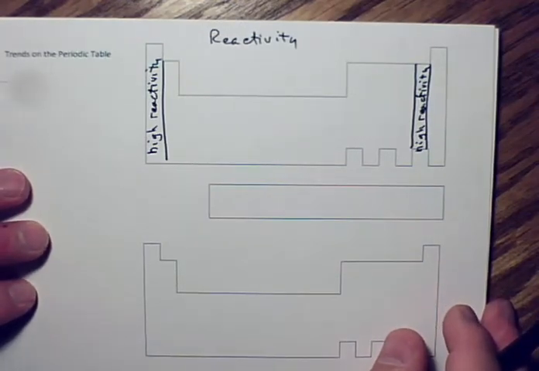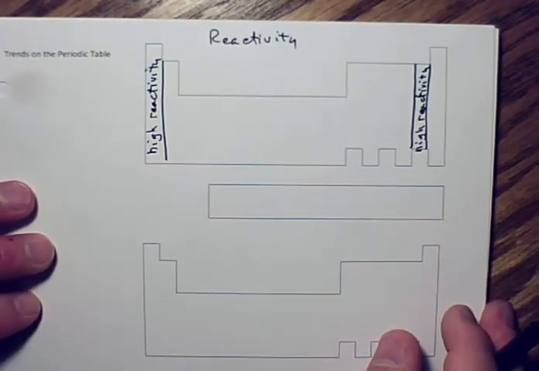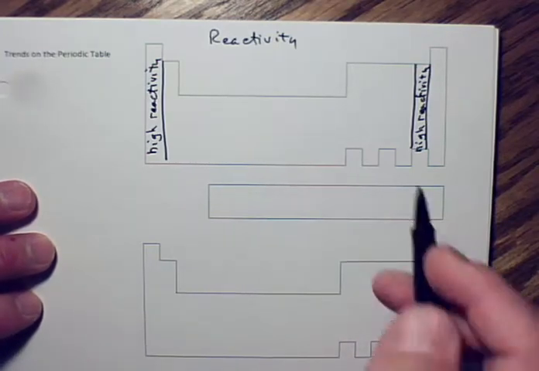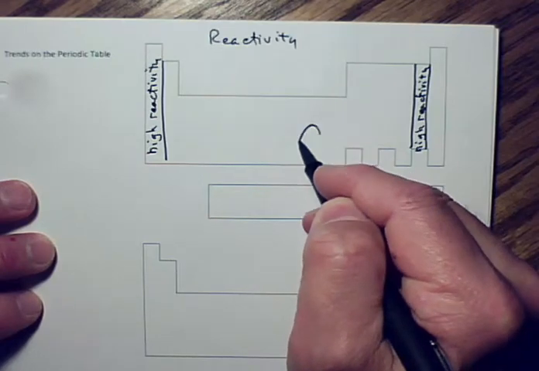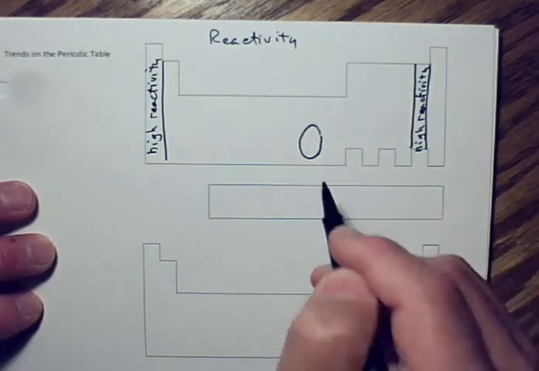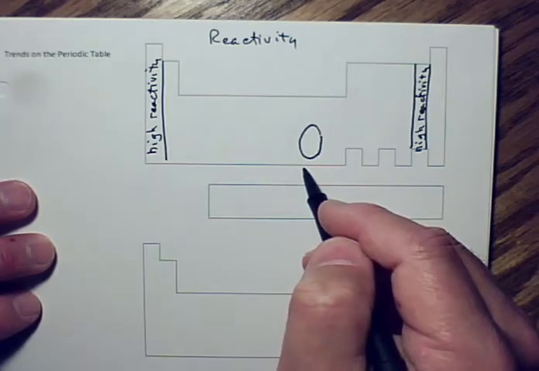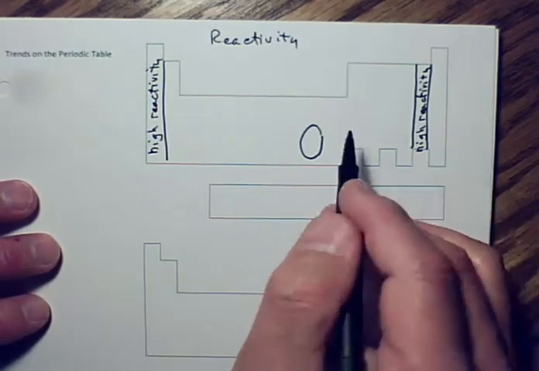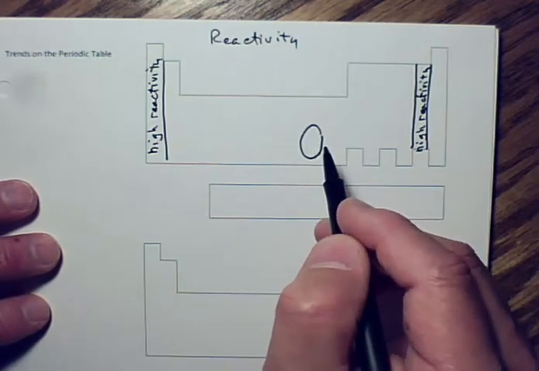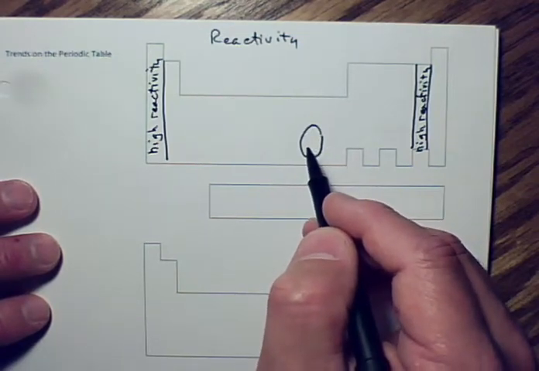But now the precious metals, low reactivity. That's why they're called precious metals, because for the most part, they don't corrode. Okay? And that's where you have silver, platinum, and gold down here. Okay? So you guys should remember where that is, all right? That's kind of important to you.